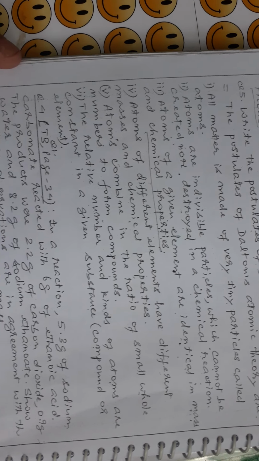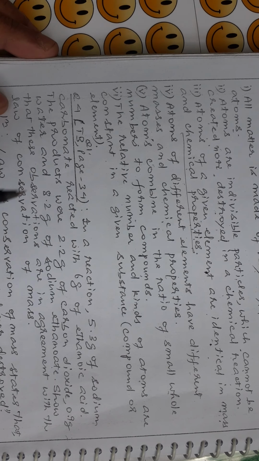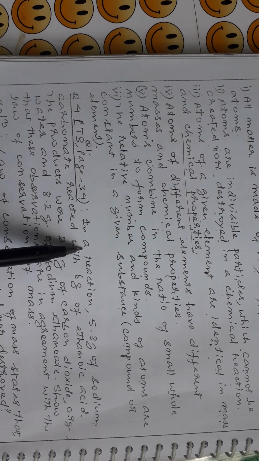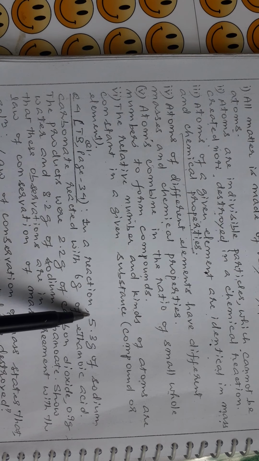Okay, so next here, I think this one you can just take your tuition note and just go through it. Question number 4. This is textbook question 1 on page 34 of your textbook. You can see later in this is the question on the textbook.